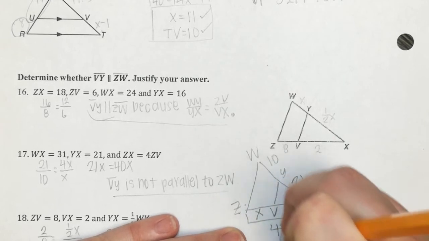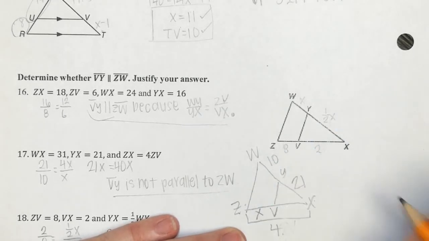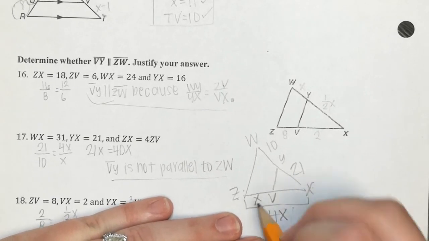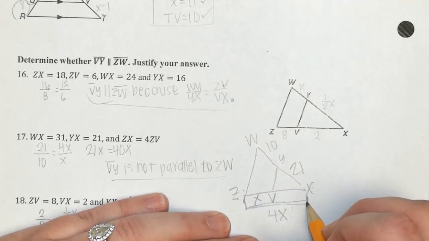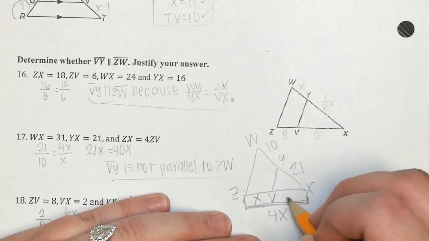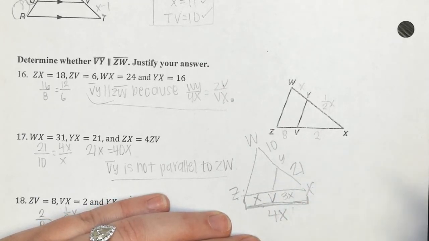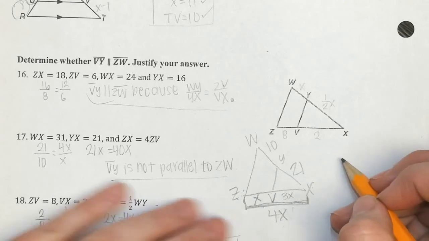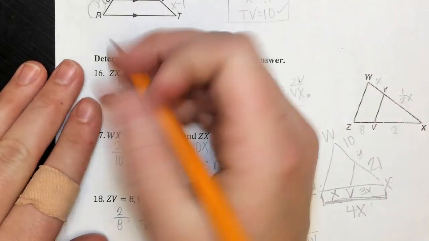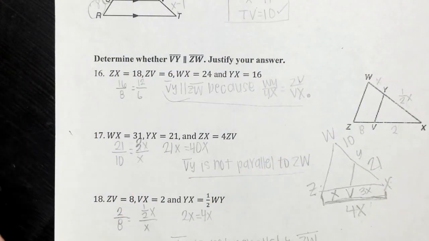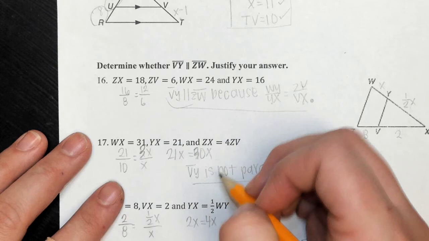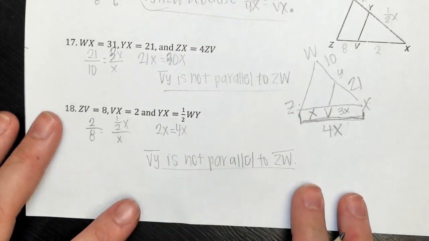So this is actually going to be x, and this is going to be 4x. But careful, I might have to redo this one because I just realized that ZX is this whole thing, and it's 4x. And if ZV is x, then this right here is really just 3x. So my proportion would actually be 21 is to 10 as 3x is to x. When I cross multiply, I would get 30, which still is not the same. So either way, they're not parallel.